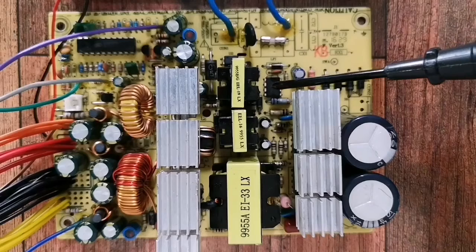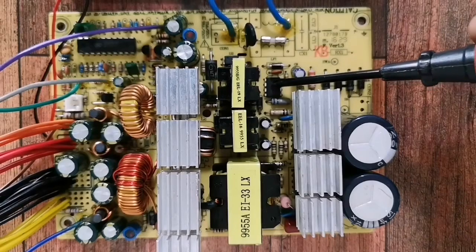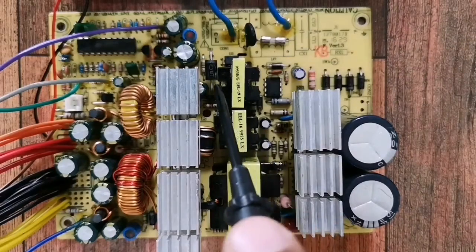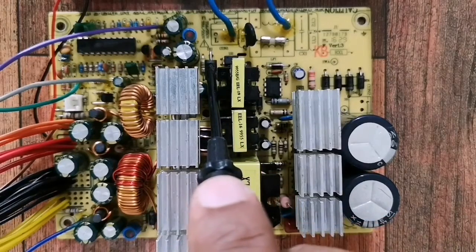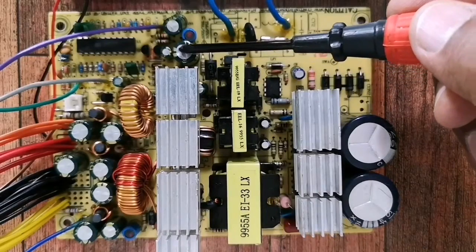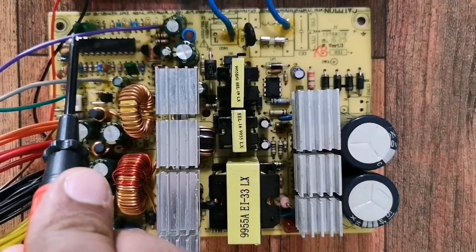Some other design they use transistor in this place. Anyway, the 5 volt standby has low power requirement. The output from the transformer is rectified by this diode and smoothed by these capacitors. Then we get the 5 volt through the violet wire.